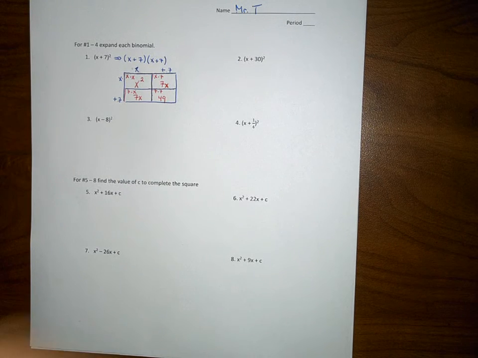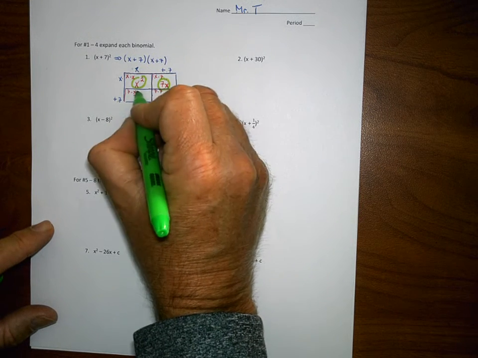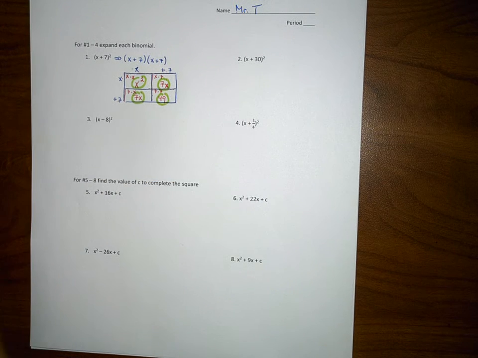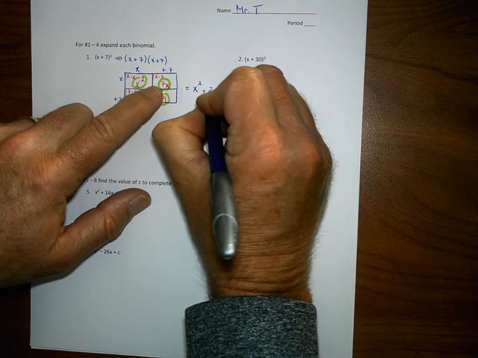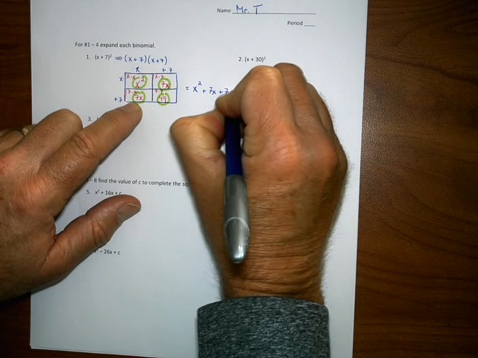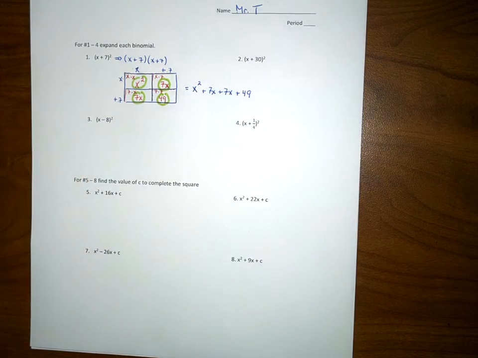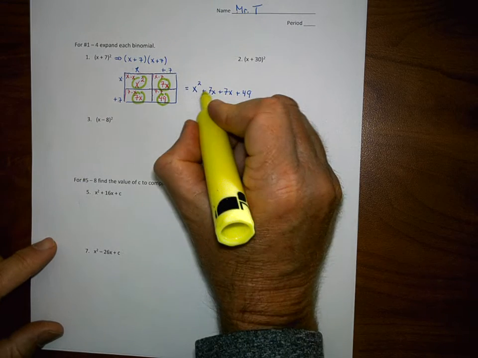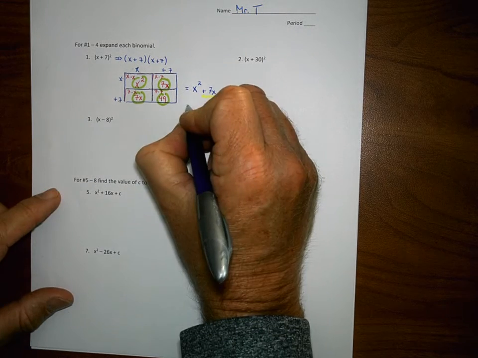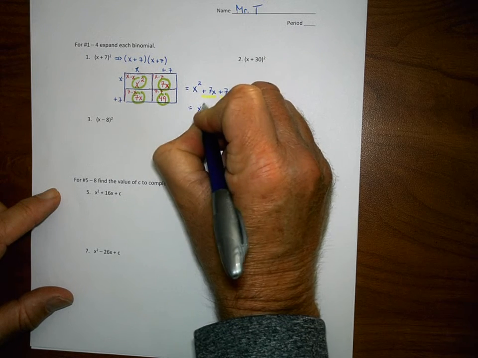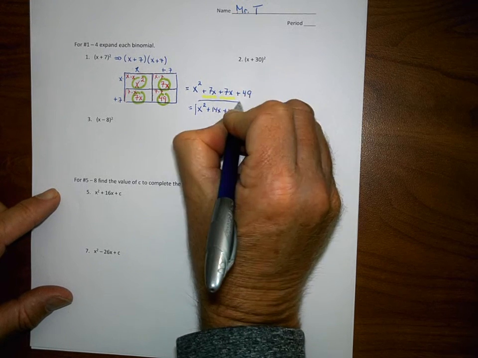Okay, so then your answer would be these 4 results added up. So your answer would be x squared plus 7x plus 7x plus 49. And that would be your final answer to number 1 if there was nothing that you could combine to make like terms. But as you can see, we can combine the positive 7x with the 7x, and that would give me a final answer for number 1 of x squared plus 14x plus 49. So there's number 1.